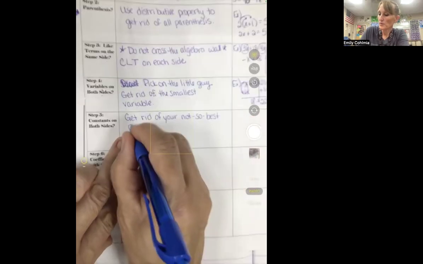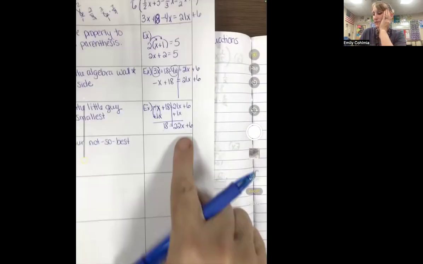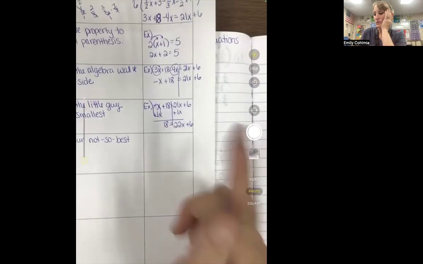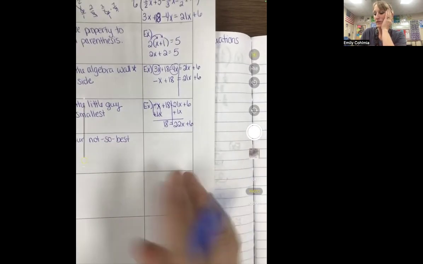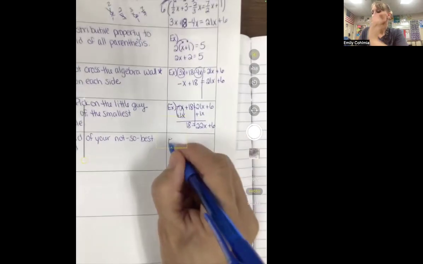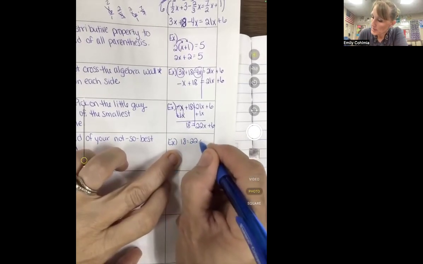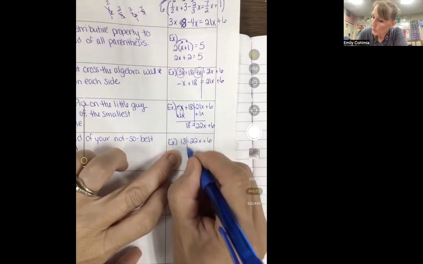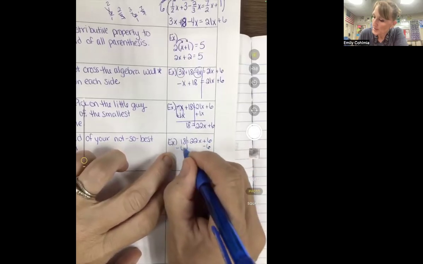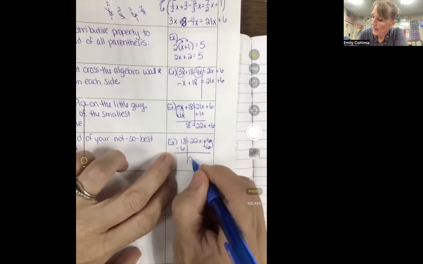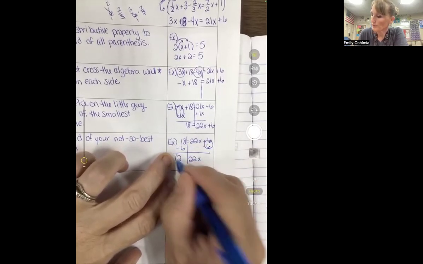So this is the story that we talked about in the last lesson, where you have our party over here, right? And we've got our besties, they're close together. And then this guy is the not so best friend. So we're going to get rid of that guy. So we're going to say 18 equals 22x plus 6. We're going to get rid of the not so best friend. So he's positive 6. We're going to take away 6 to make him 0. And we get 22x equals 12.